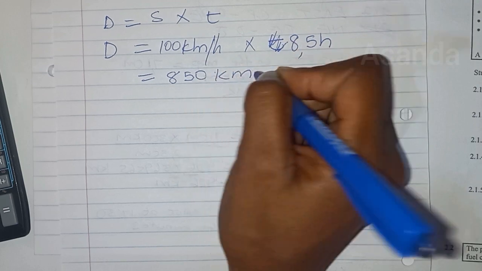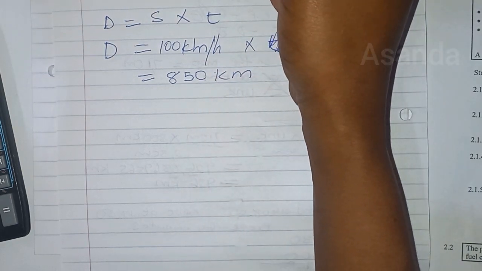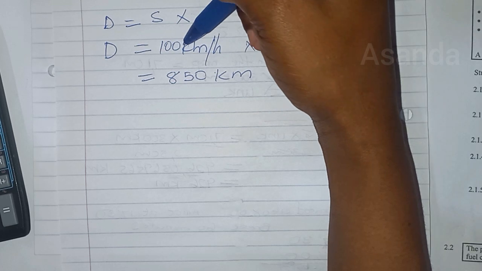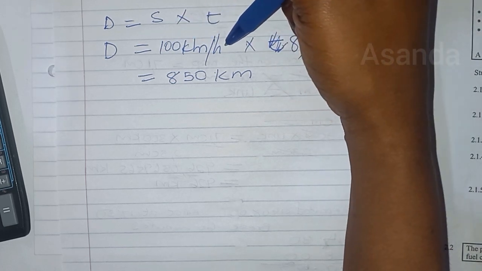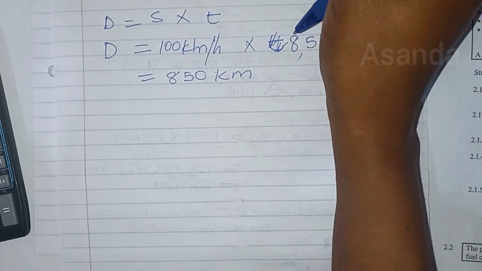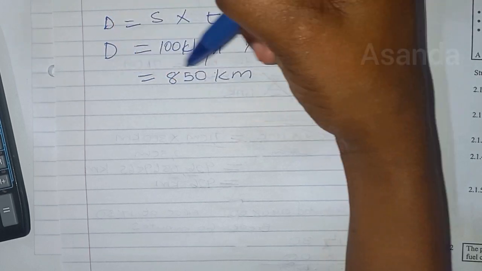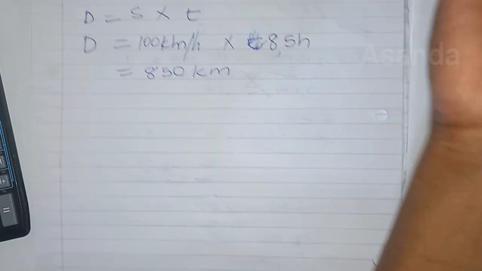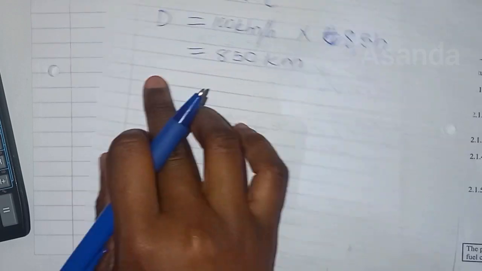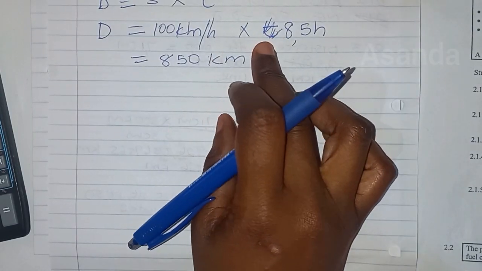850 kilometers. So if they drive at 100 kilometers per hour with this time, they're going to get a distance of 850. Now they're not going to finish in time, right?